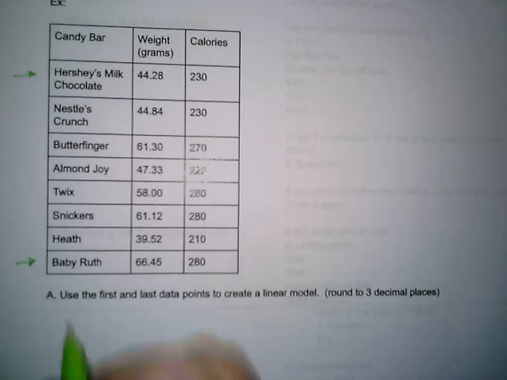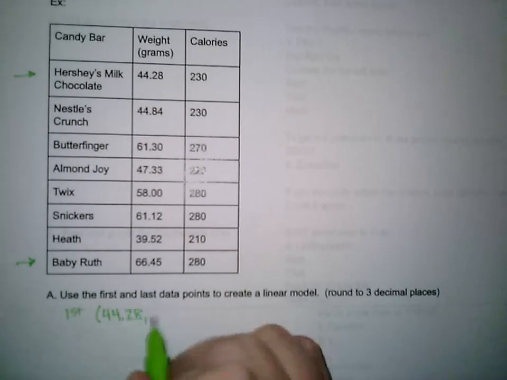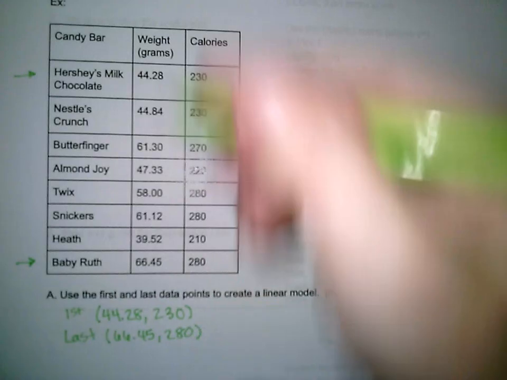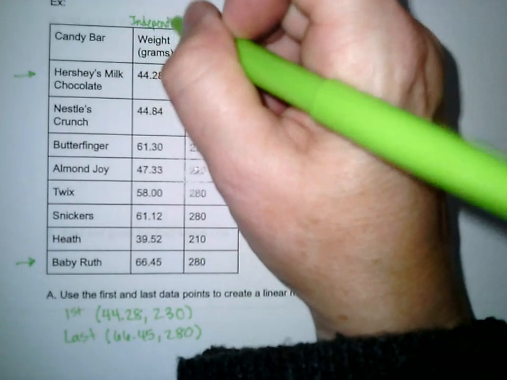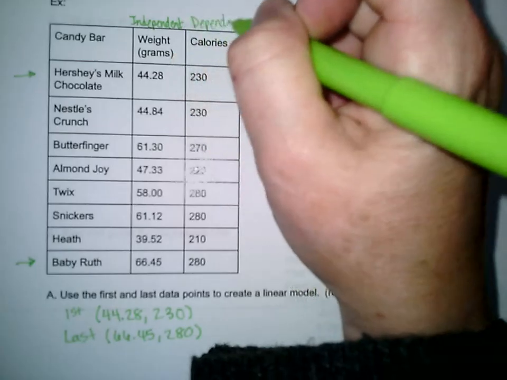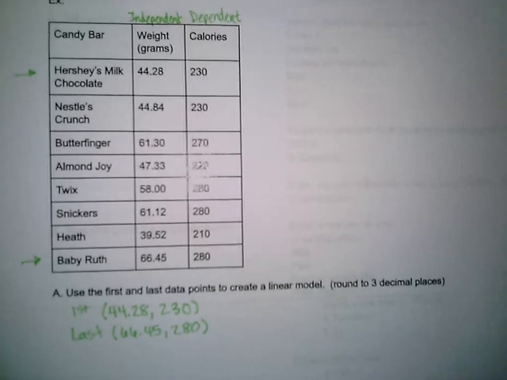The first data point is the ordered pair 44.28, 30, and the last is 66.45, 80. So I'm using the weight of the candy bar as my independent variable and the calories as the dependent. So the number of calories is going to depend on the weight of the candy bar.